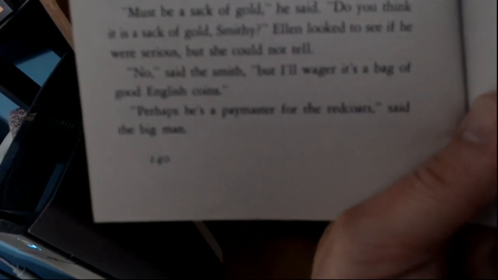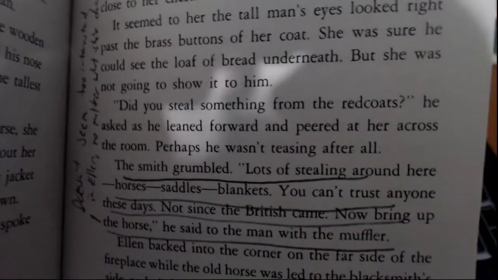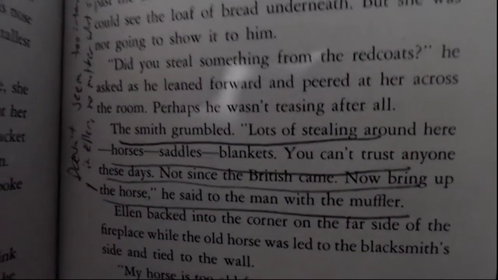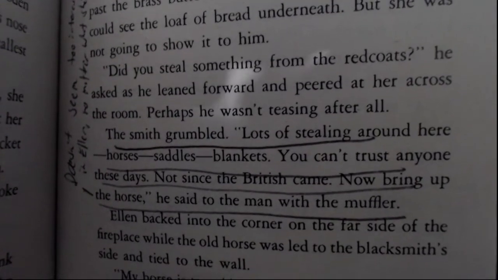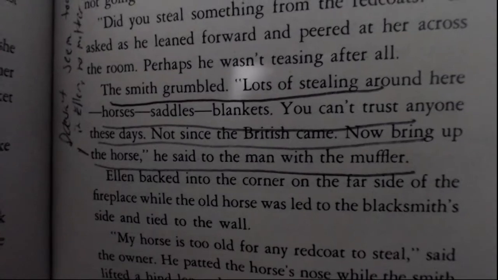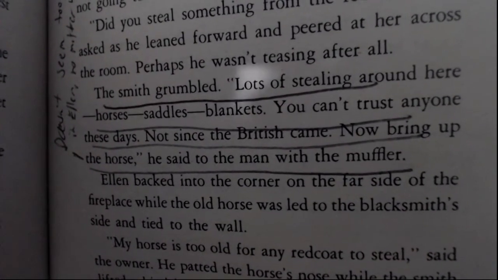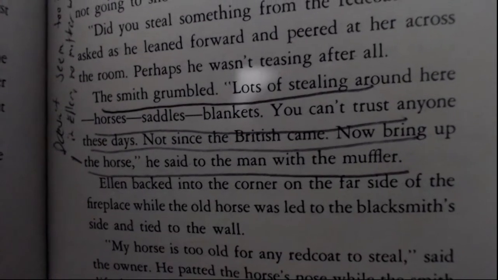And the tall man says, "Perhaps he's a paymaster for the redcoats," said the big man. And then the blacksmith says, "Or a runaway thief." The tall man then asked, "Did you steal something from the redcoats?" But then the blacksmith just kind of grumbled and says, "Lots of stealing around here. Horses, saddles, blankets. You can't trust anyone these days, not since the British came. Now bring up the horse," he said to a man with a muffler.